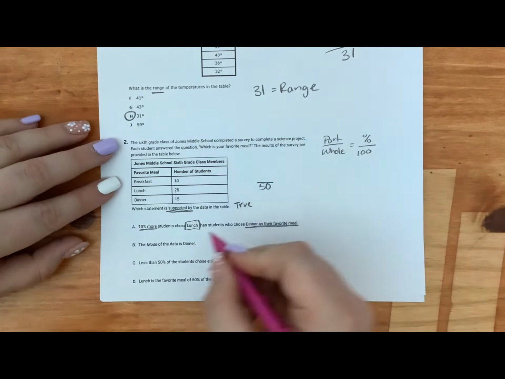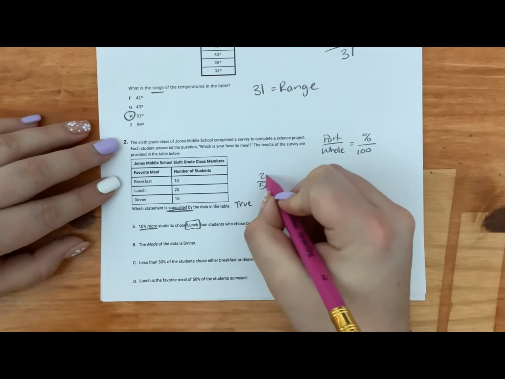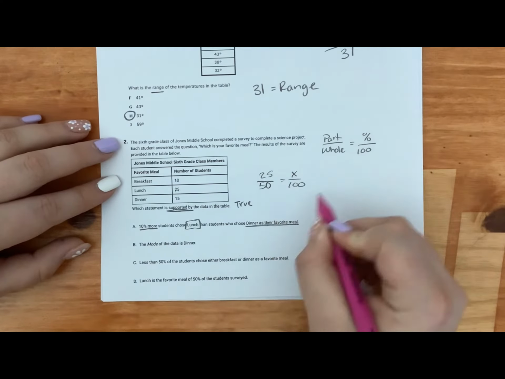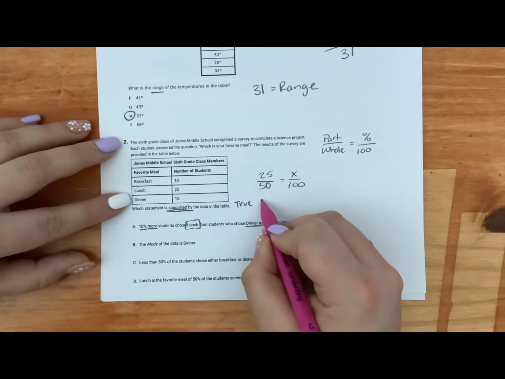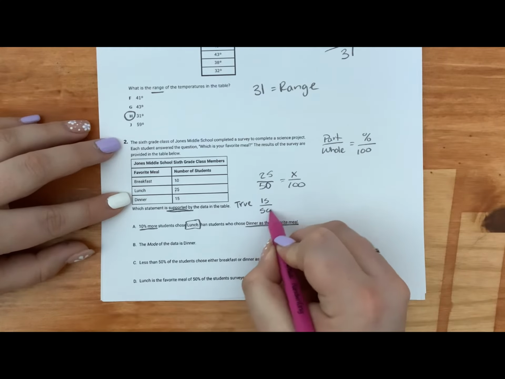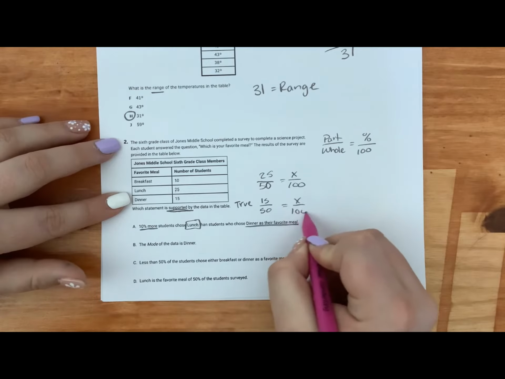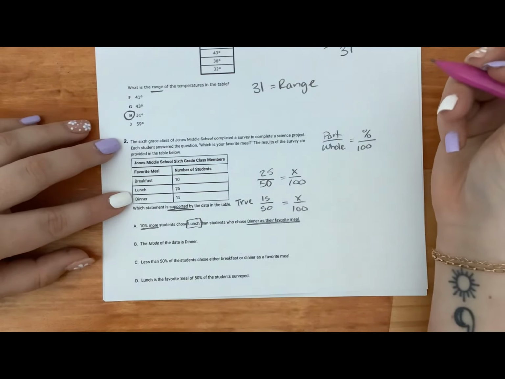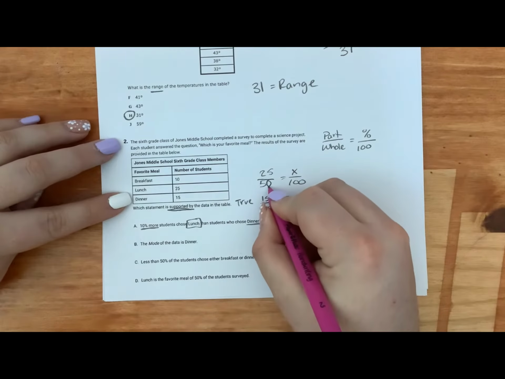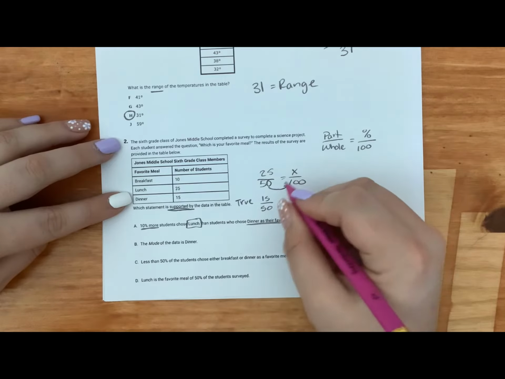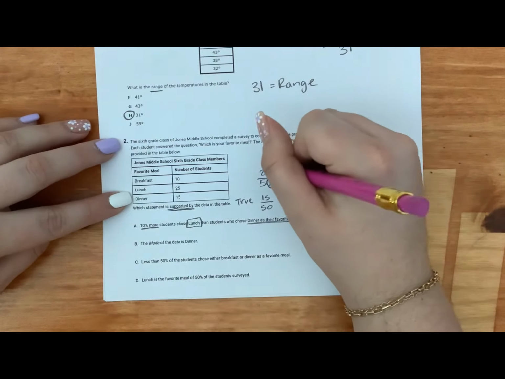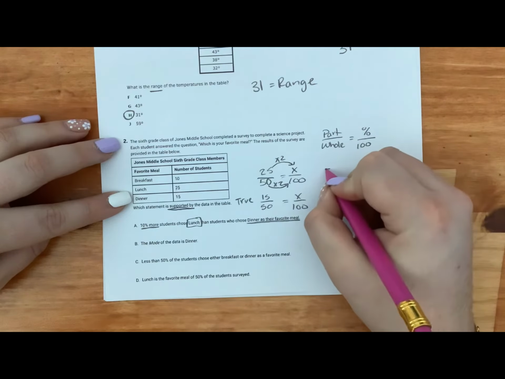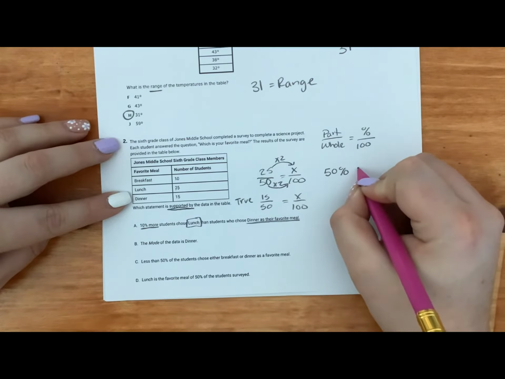And then I'm going to look at lunch, which is 25. That's my part, equals x over 100. And then I'm also going to look at dinner, which is 15 over 50 equals x over 100. There's 2 ways we are going to do this. On lunch, I'll do one way, and then dinner, I'll do the other. So to get from 50 to 100, we do times 2. So to go from 25 to x, you do times 2. 25 times 2 is 50. So 50% is lunch.